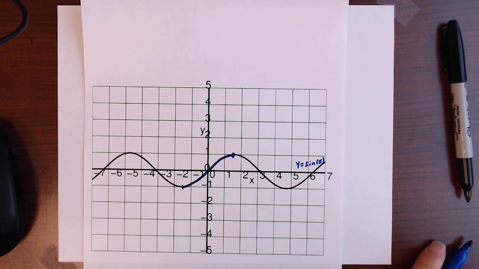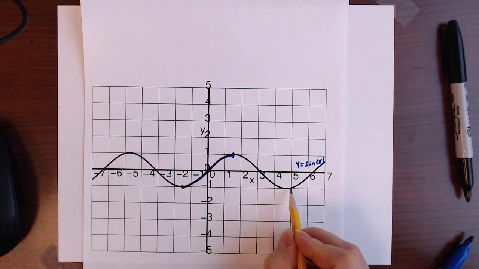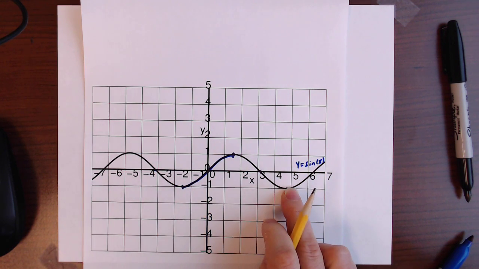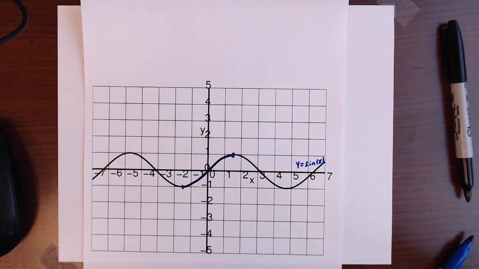I would note that this is not the only choice we could have made. For instance, if I had restricted the graph from here to here, I would also get something that is 1-to-1. That is a non-standard choice for the domain that will lead to a different choice for what the inverse sine function is. So, there's more than one way to do it, but this is how we do it.